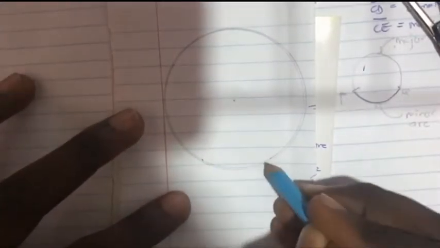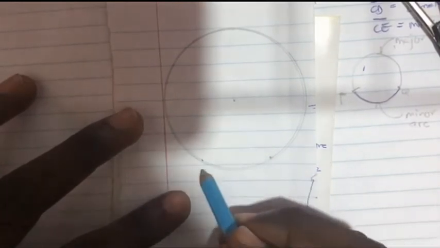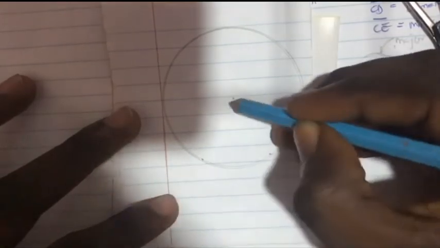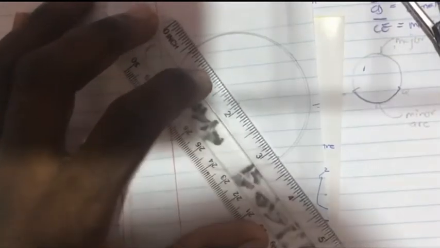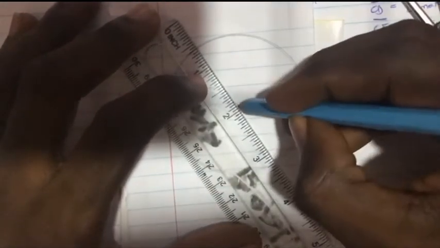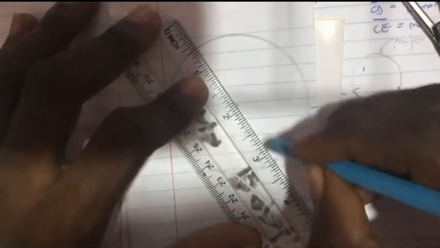I made a point here, so from this point to that point we have an arc. This arc is going to subtend an angle at the center, so I'm going to draw a line from one point to the other, and then from here to there.